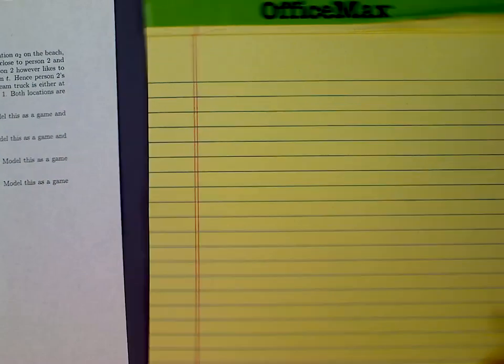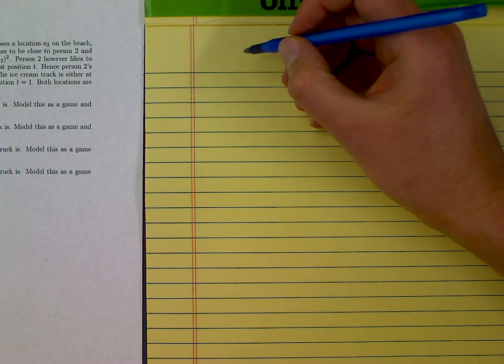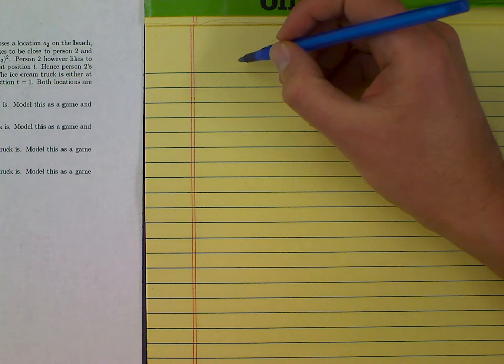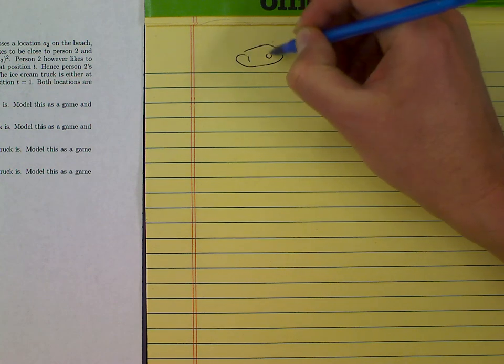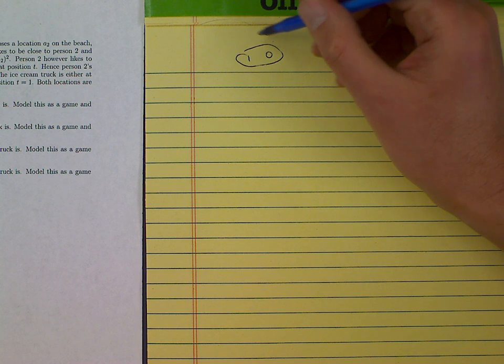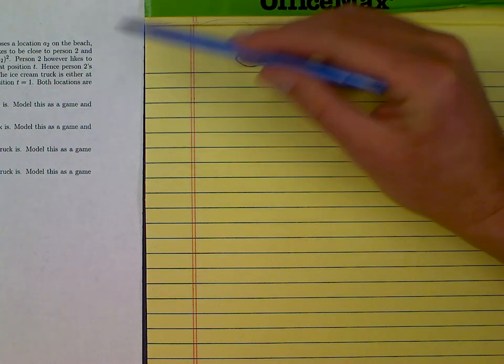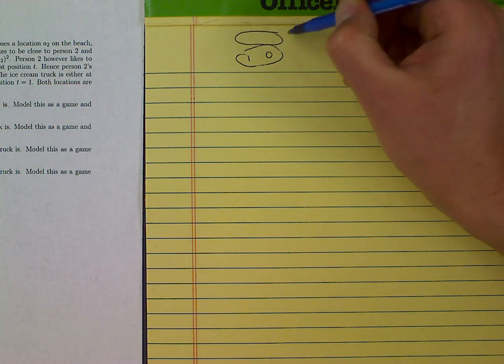All right. So, what are the states of the world, right? Whether the ice cream truck is at 0 or 1? 0, 1. I think last time I did it with 1, 0. Okay. So, those are the states of the world. What about the first part, A? What are their beliefs, right? Neither of them knows, right? So it's both like that.